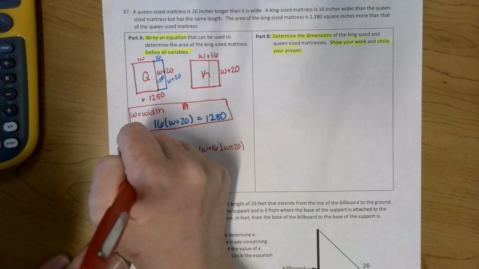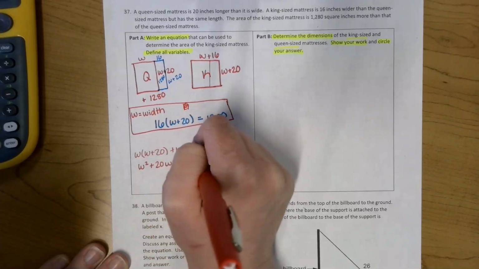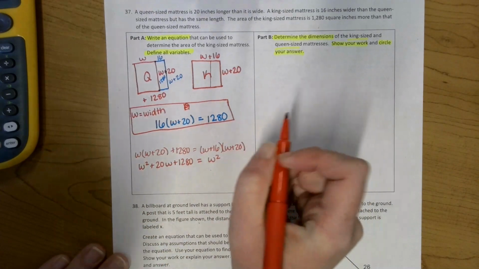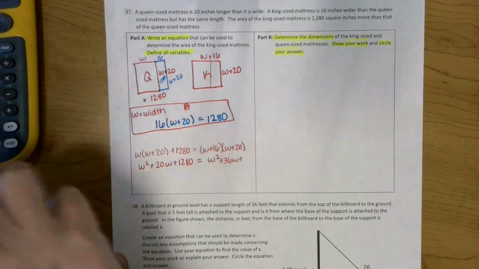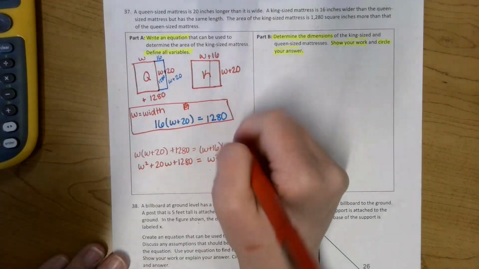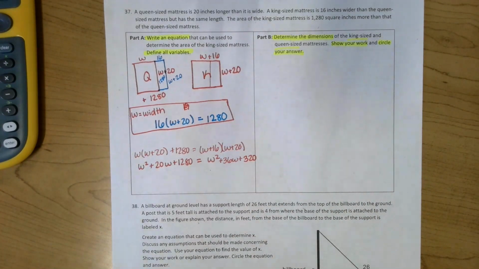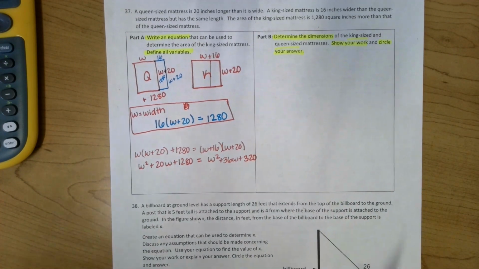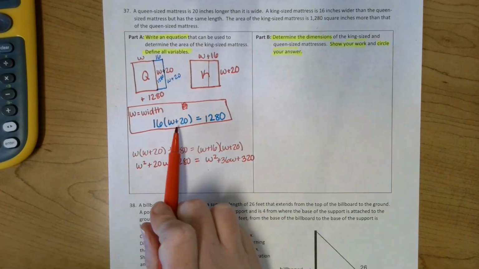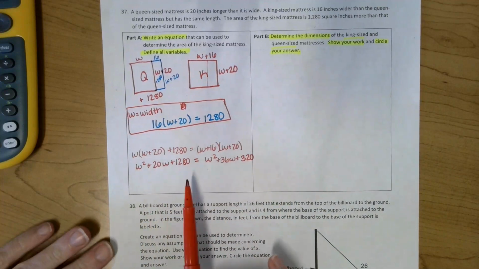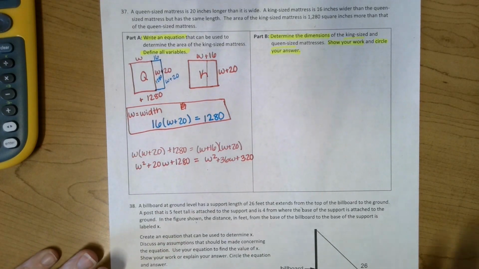That would have been W squared plus 20W plus 1280 equals W squared plus 36W plus 16 times 20 is 320. And you could have worked with that. That I wouldn't want to. I'm just throwing that out there. No, absolutely not. This is 10 times easier than all this. This will eventually reduce down to this. But who wants to mess with that? Why would you mess with that?